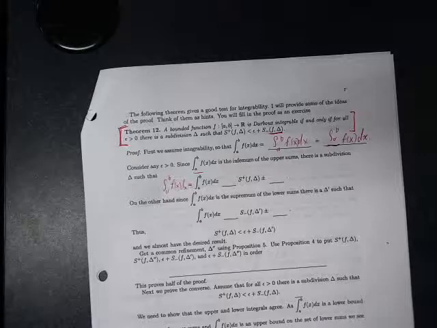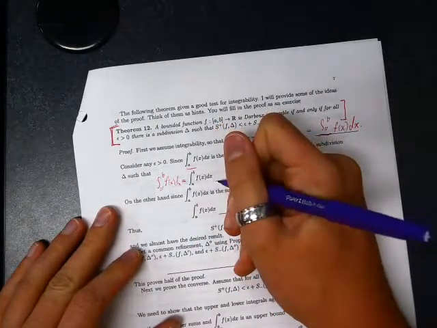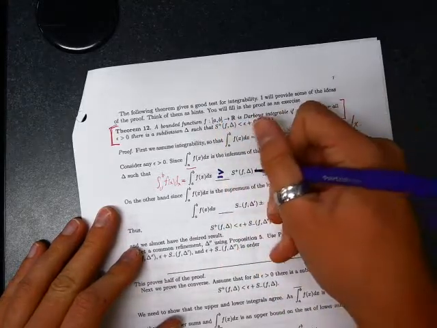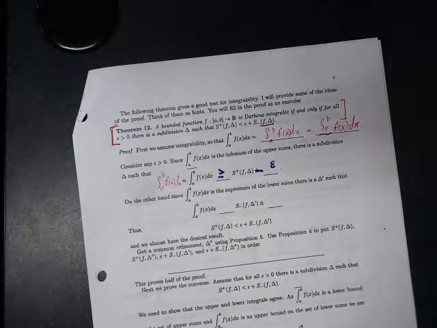Fair enough. So that means that I now have, subtracting epsilon from everything, the upper integral is bigger than or equal to the upper sum minus epsilon. And maybe I'll replace that epsilon with an epsilon over 2.